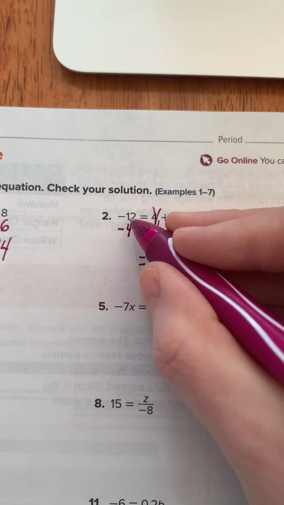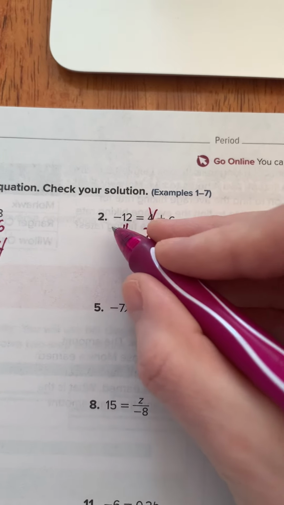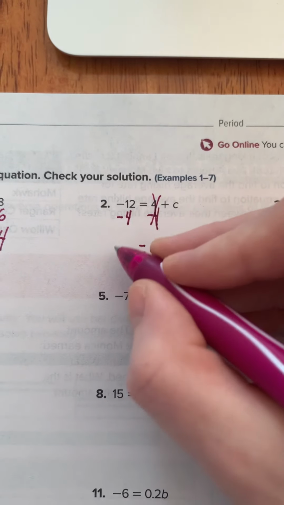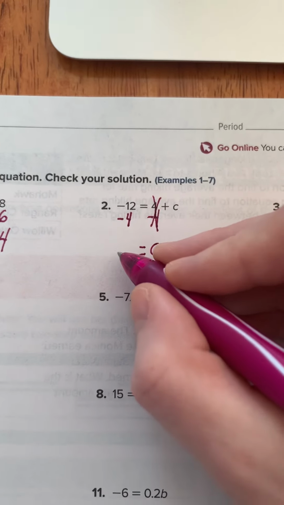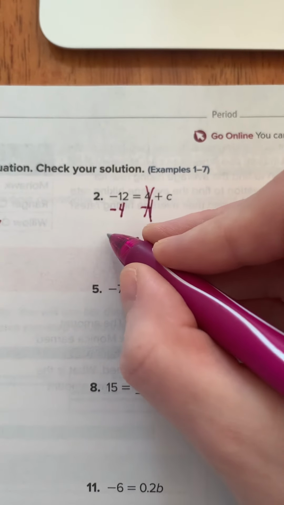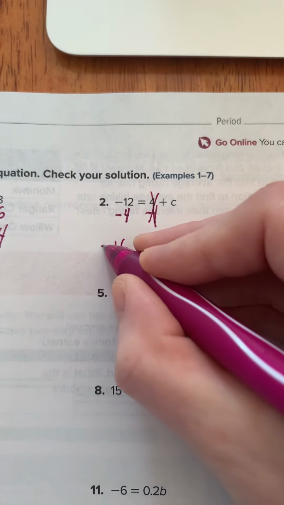Now, what's -12 minus 4? So you spent $12, then you go somewhere else and you spend $4 more. What does that equal? So you're adding 2 negatives. You're adding 2 things you spent. So 12 plus 4 is 16, and it's a -16.